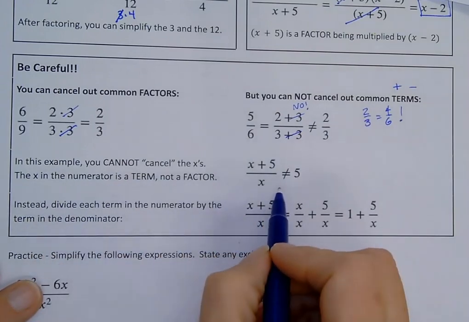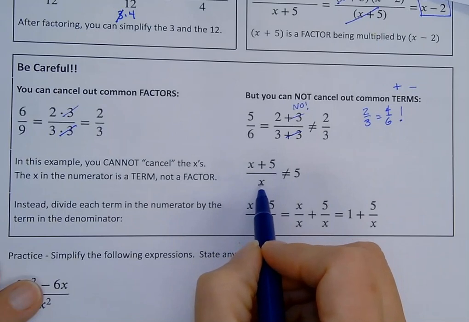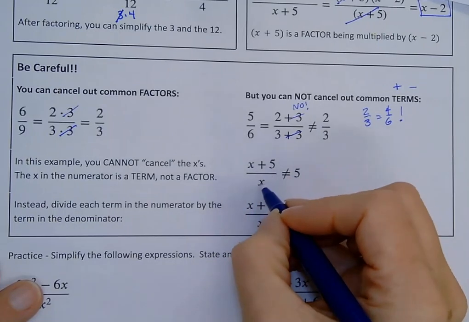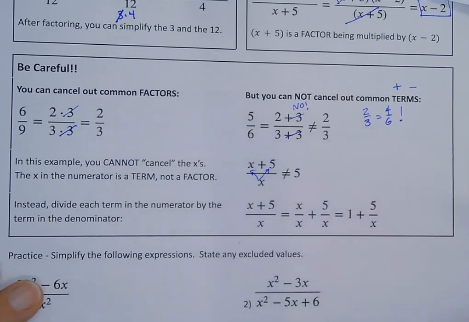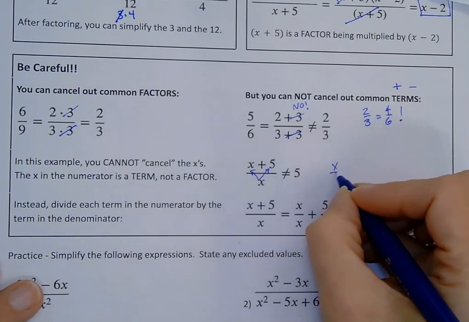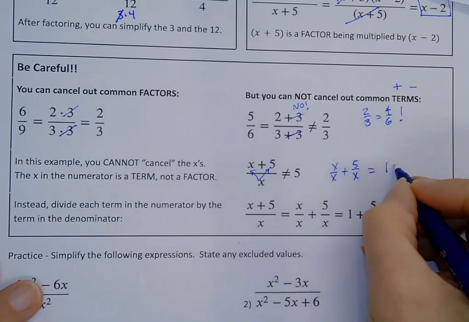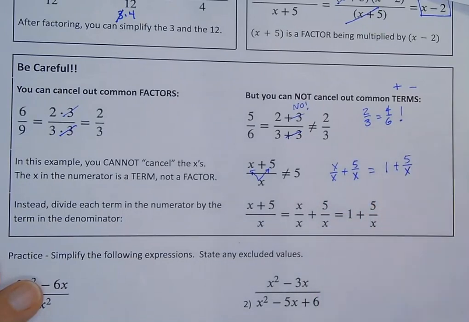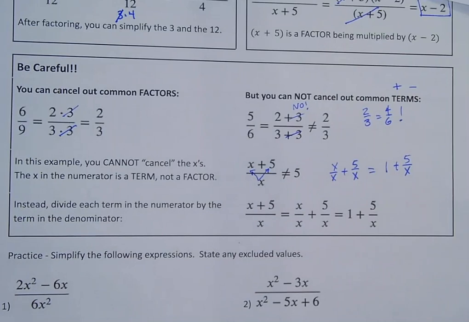So over here, if I have x plus 5 all over x, this is another thing that you need to think about. If I'm dividing that x into the numerator, it has to go to everybody, not just the one that I want it to go into, right? So this could be x over x plus 5 over x. I'm allowed to do that, so it could be 1 plus 5 over x. I don't know that that's any better, but it's true. It is not, however, 5. I cannot just cancel those x's out.